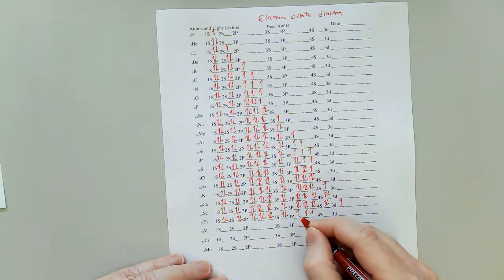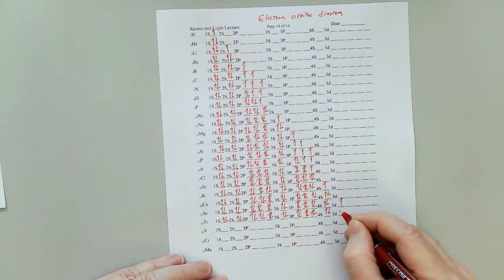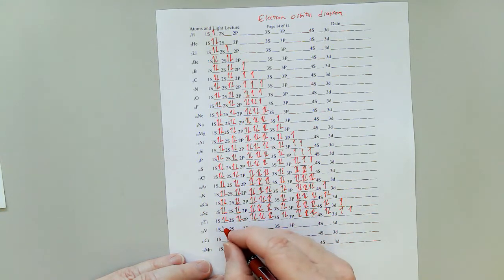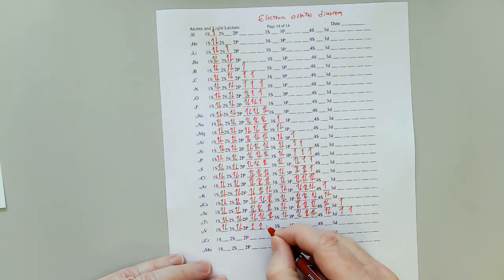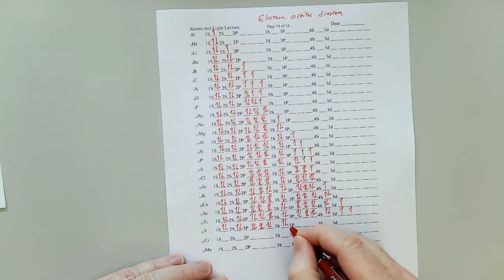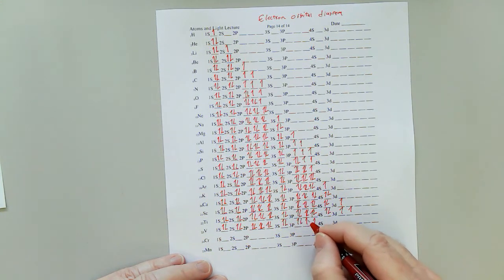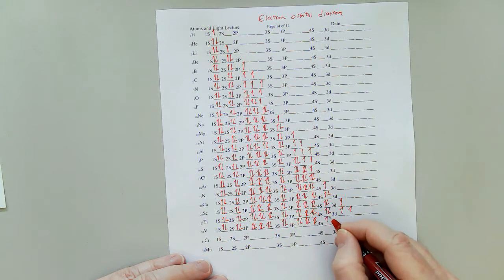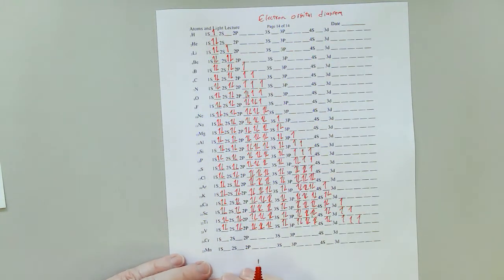Everything that you would think it should do. Vanadium, also nice, very predictable. Just adding 1 electron each time.